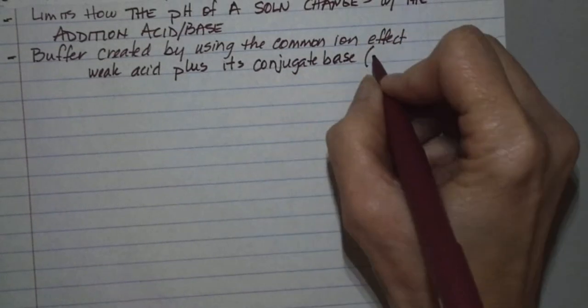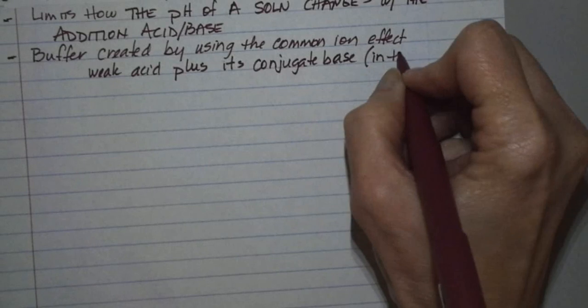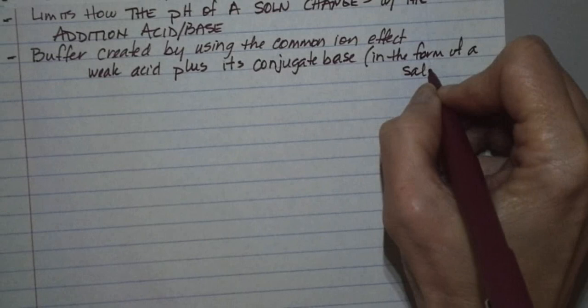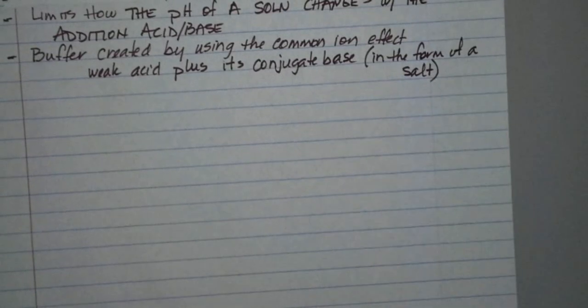Conjugate base will always be a salt. You have two things made, right? When you have an acid-base reaction, you have a water and you have a salt. In this case, its conjugate base is the salt.